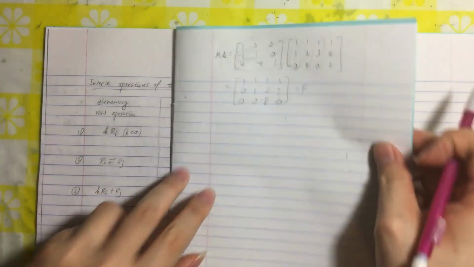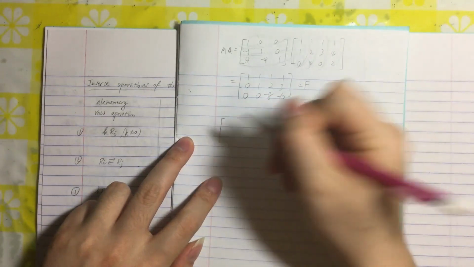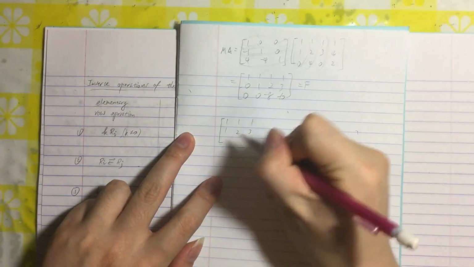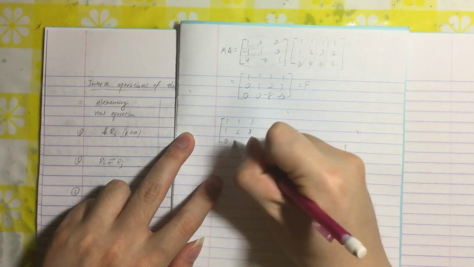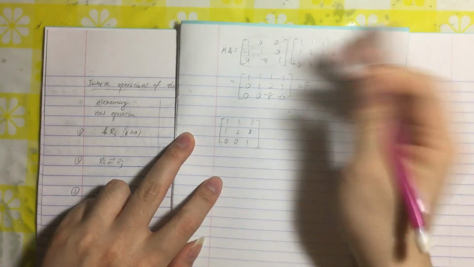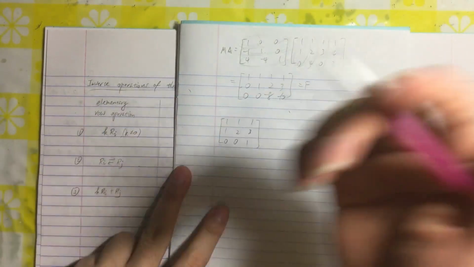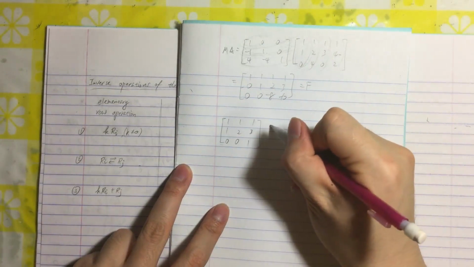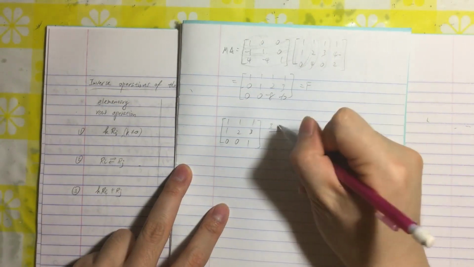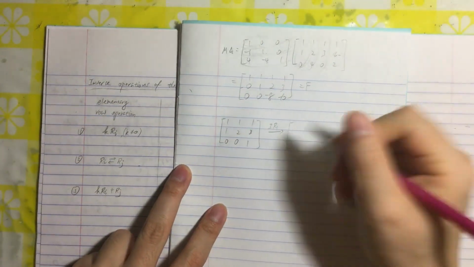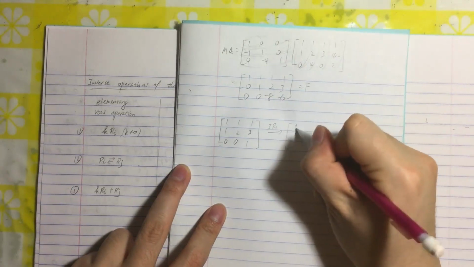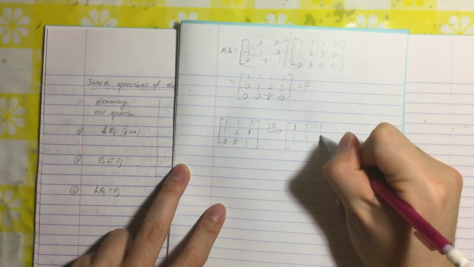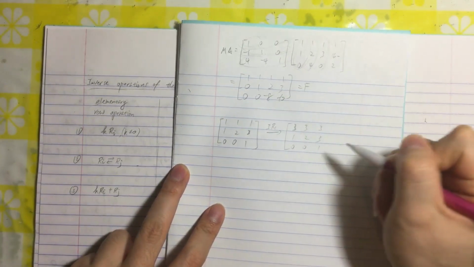Let's think of this. Think of a matrix. Let's make it simple: 1, 1, 1, 1, 2, 3, 0, 0, 1. Let's try to perform the first operation. For example, if I multiply the first row by 3, I get 3, 3, 3, 1, 2, 3, 0, 0, 1.